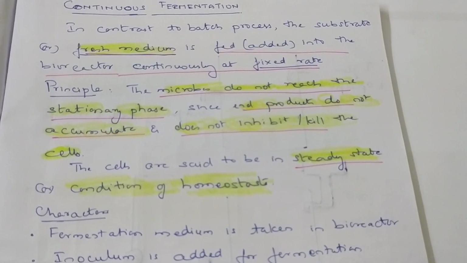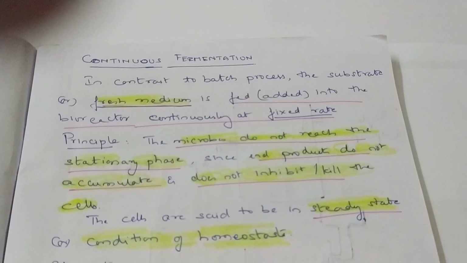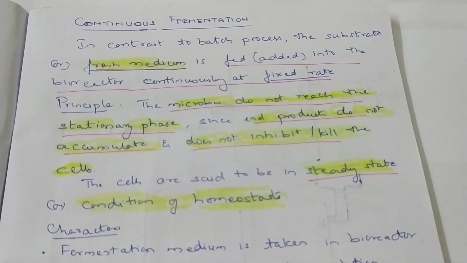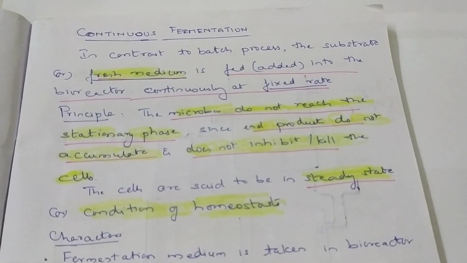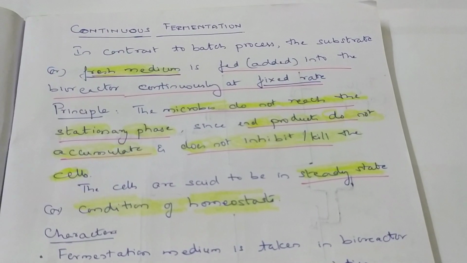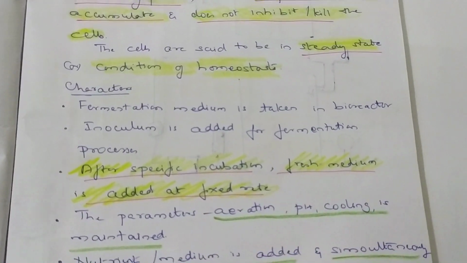Continuous fermentation is something where a process occurs. You are going to add the inoculum in the same bioreactor. Fermentation is going on. There is no immediate harvesting. You get the product also intermittently. So it's a very advantageous one. We'll go with the diagrams. We'll follow it up a little better.